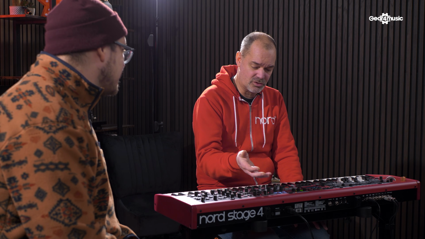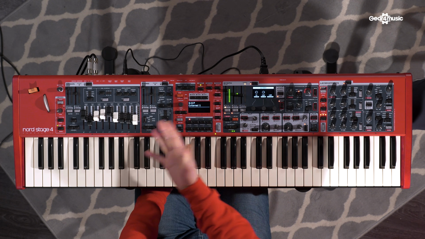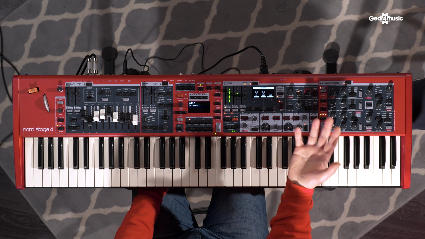Yeah. Lots more hands-on, lots more functionality than you had before, just making the keyboard even more versatile. And the important factor is as well, everything is in front of you for you to adjust at any time as part of your performance.